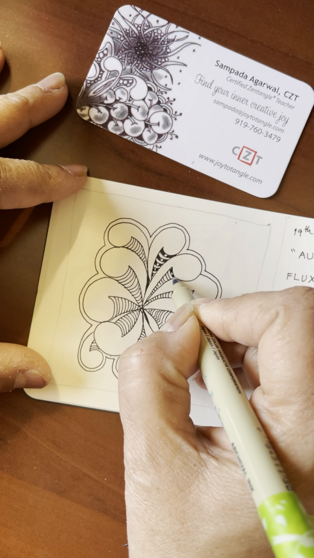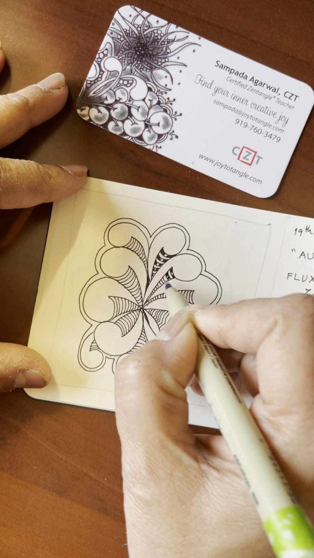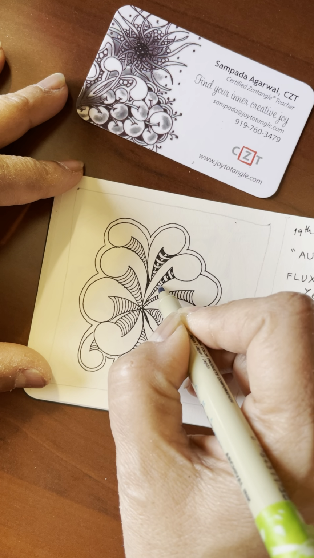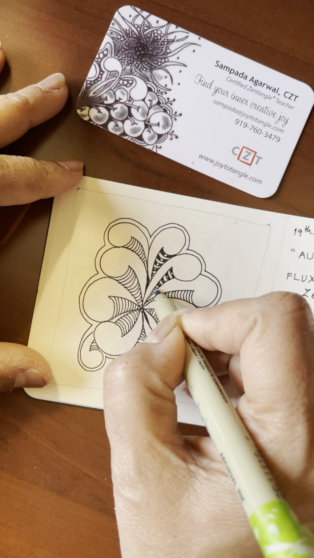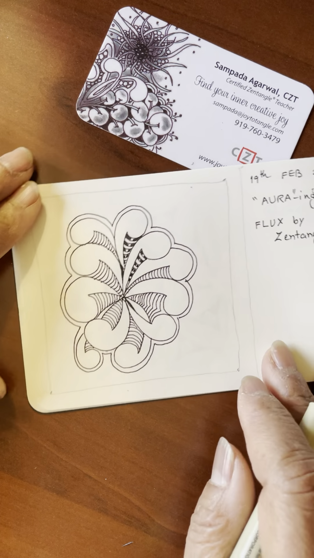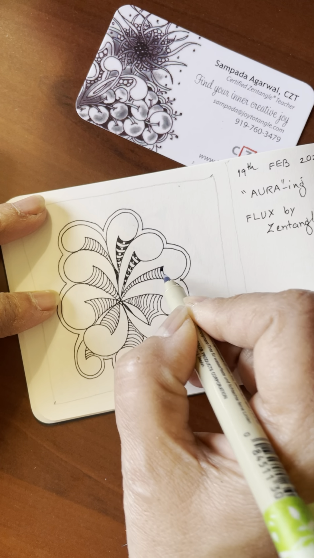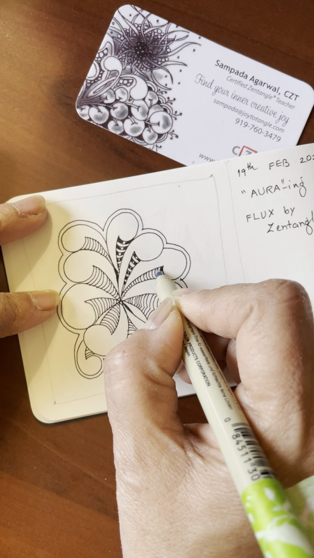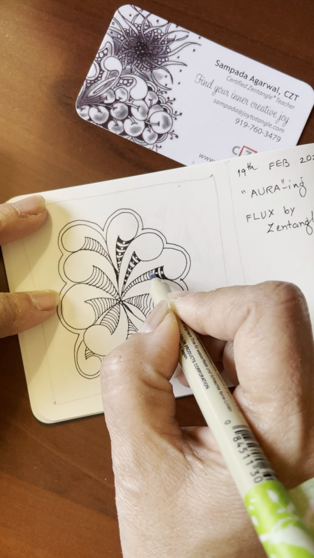You'll be surprised how that little spot, that white spot over there, just helps create this idea of a shine. Okay, see how little it takes for our eyes to create these illusions.